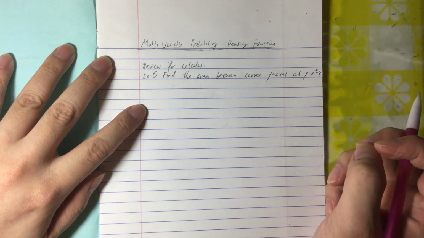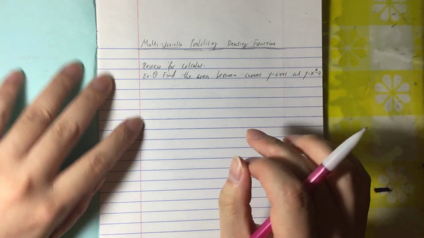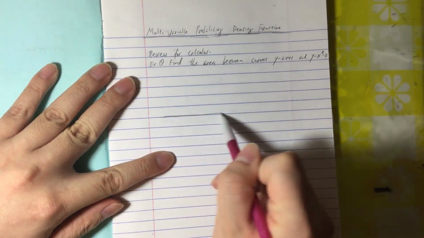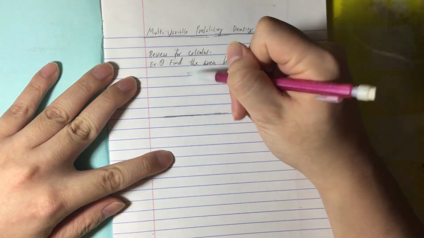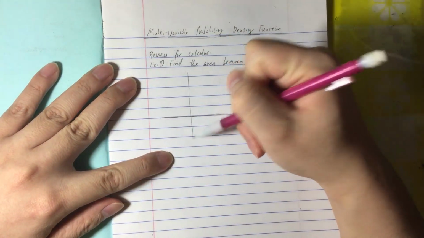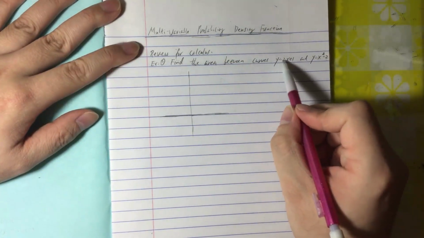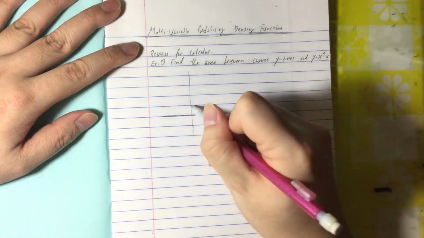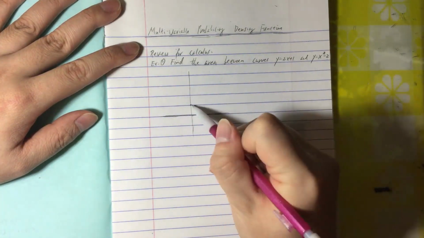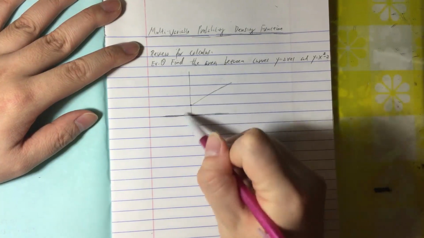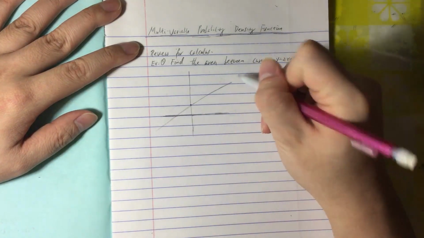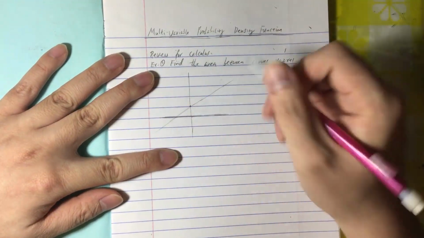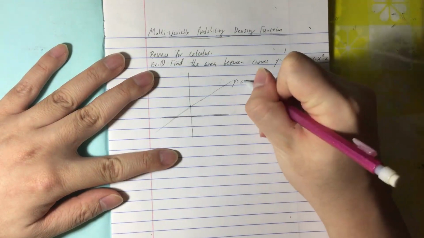In order to find the area between curves, let's first of all draw the graph. Let's draw the curves first. First curve, y equal to 2x plus 1. That's a straight line. Y-intercept is 1, slope is 2.